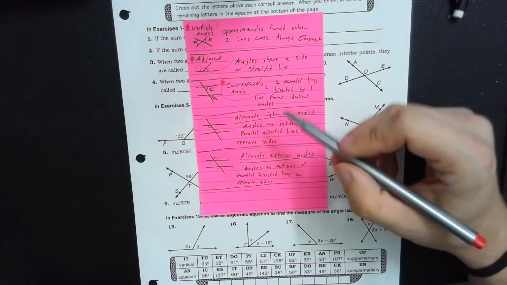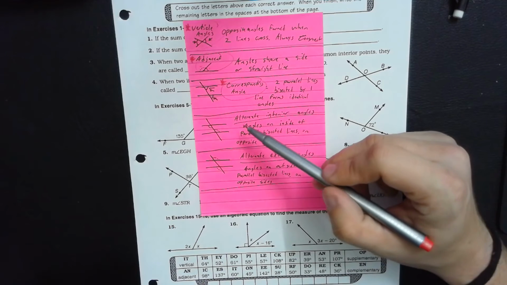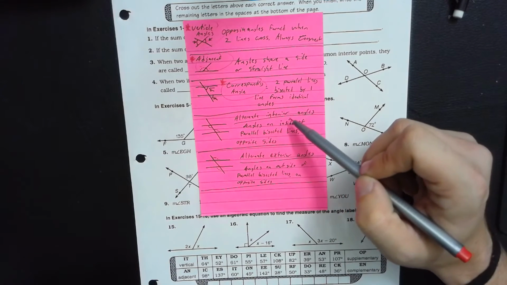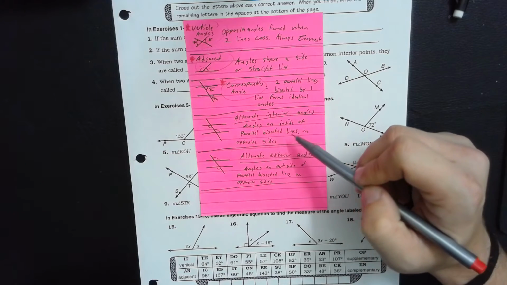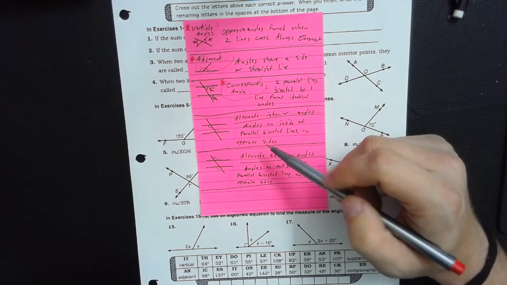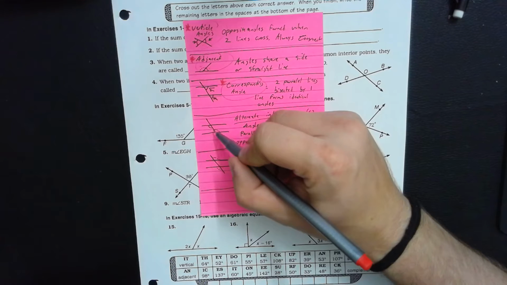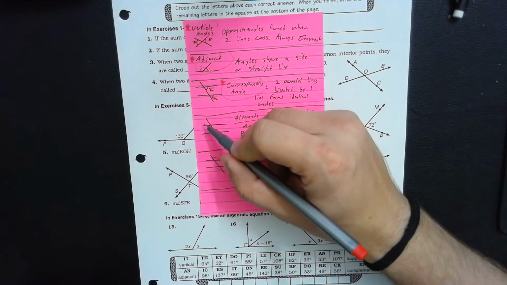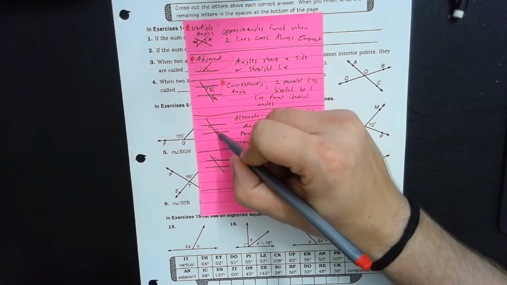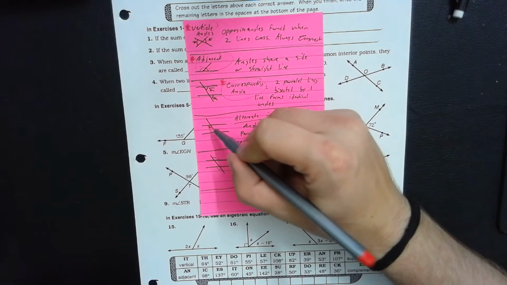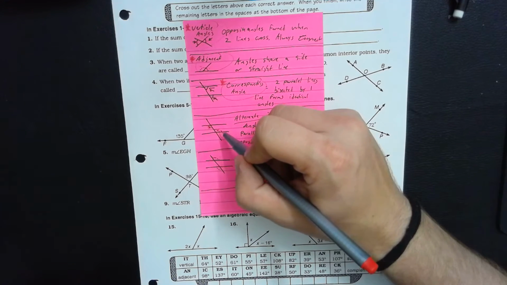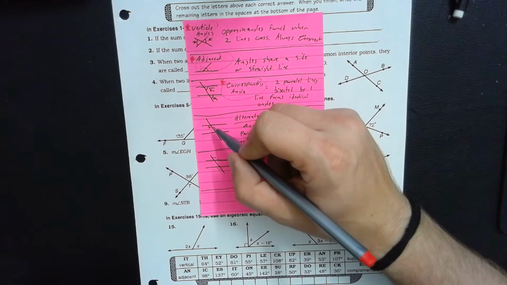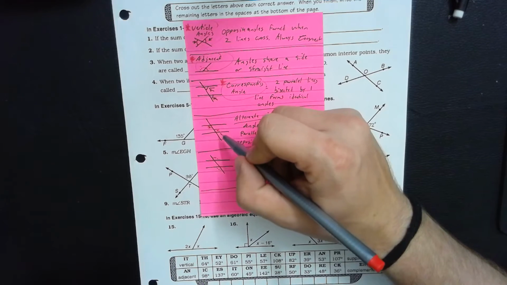The next two are alternate interior angles, and these are angles on the inside of parallel bisected lines on opposite sides. So you can see these two angles are on the inside of these two parallel lines, and they are on alternate sides. So this one's on the left side of the bisecting line, this one is on the other side of the bisecting line. But both of them are on the inside of these parallel lines.